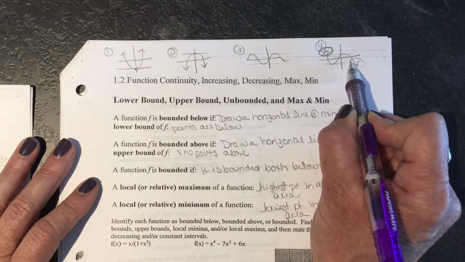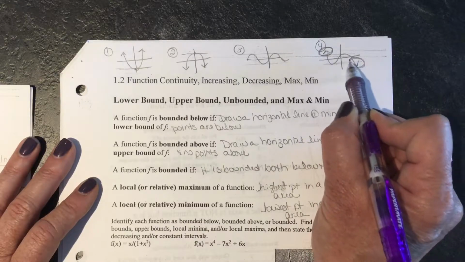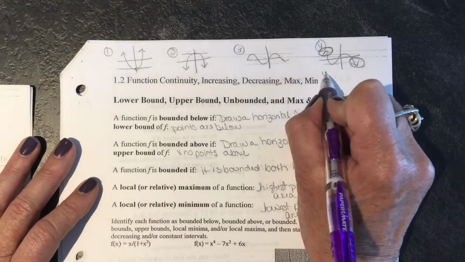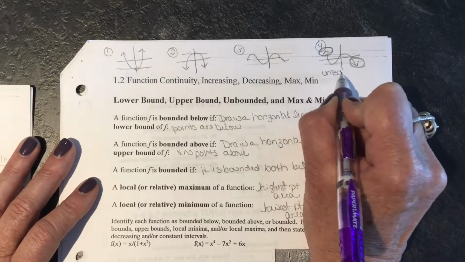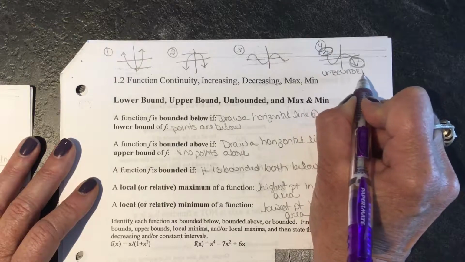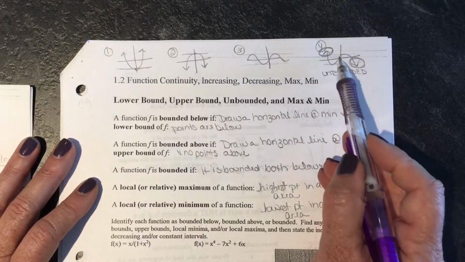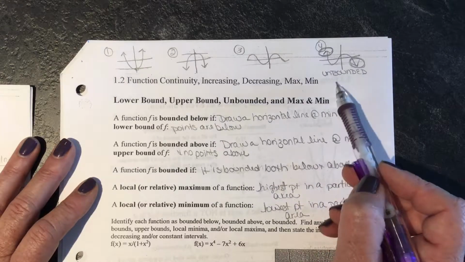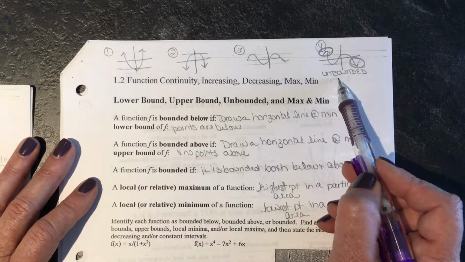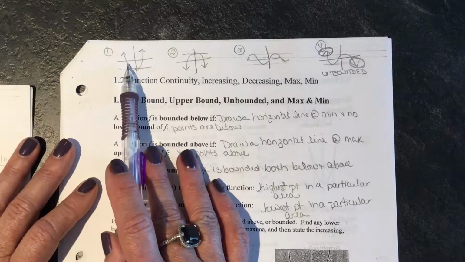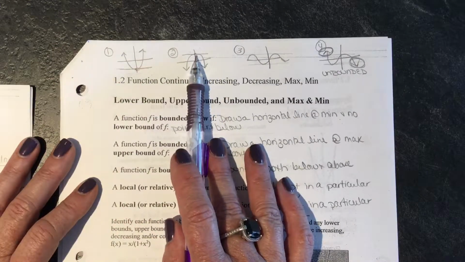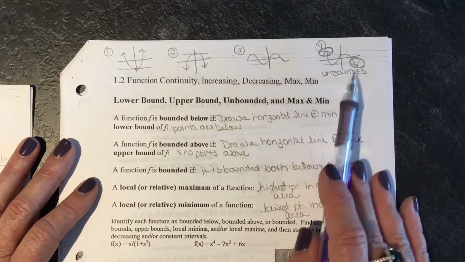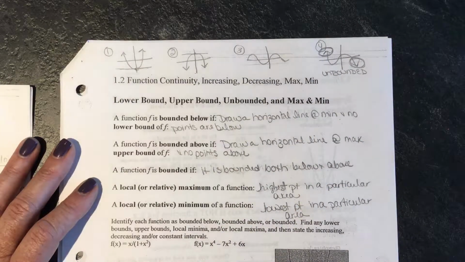The answer is yes, because this arrow represents that the graph is moving on to negative infinity. So I would call this graph unbounded because there are points that lie above the max and points that lie below the minimum. So a function can be bounded below, above, both, therefore bounded, or neither, therefore unbounded.